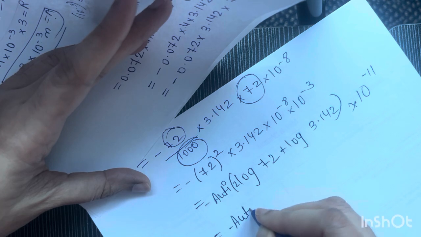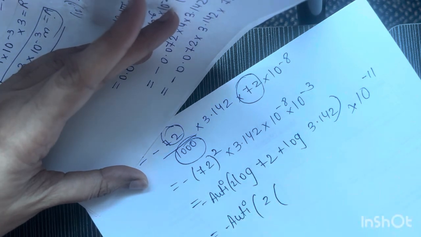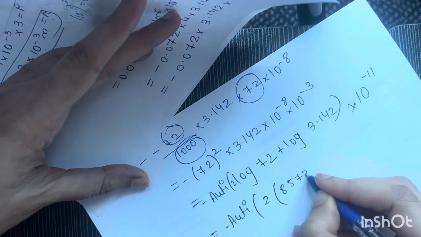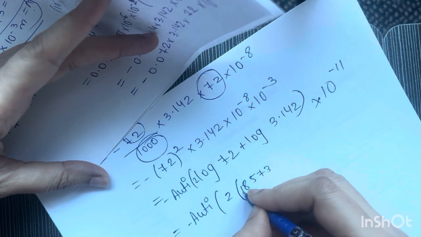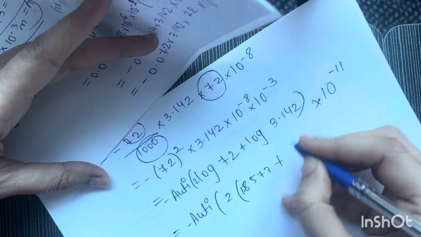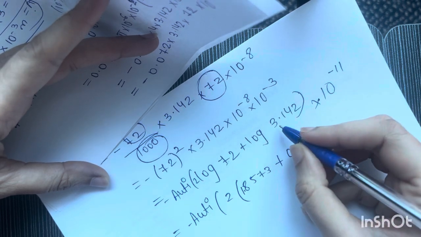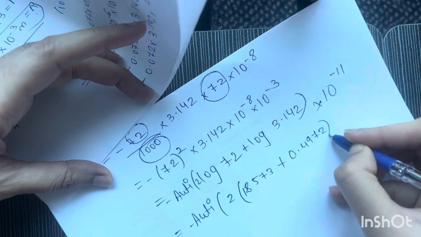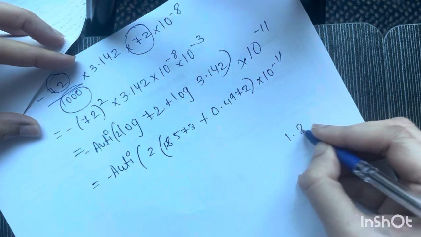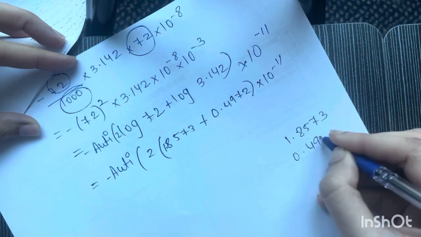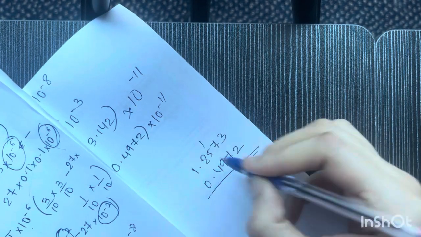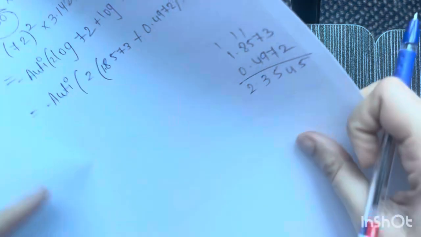So minus antilog, this 2 as it is, log of 72, you'll look in your log table, log of 72 is 8573, and since there are 2 digits, 2 minus 1 is 1, so 1 point 8573. Then for 3.142, there is only 1 digit, 1 minus 1 is 0, so 0.4972 into 10 raised to minus 11. Then you add this 1.8573 and 0.4972.